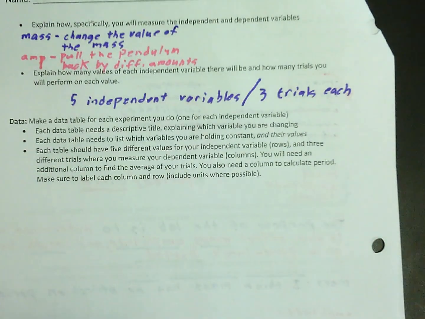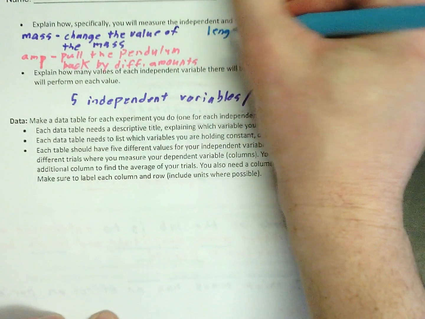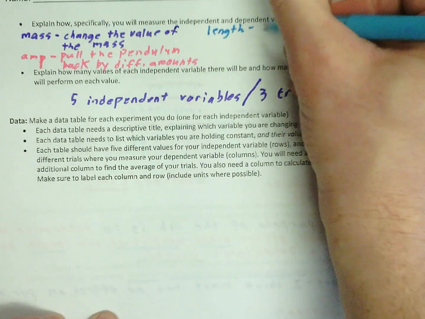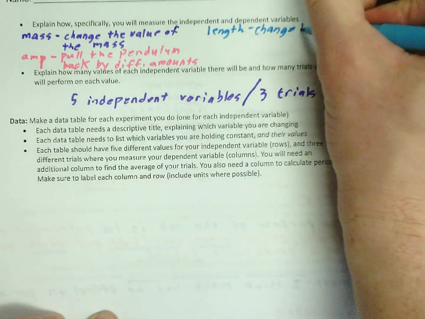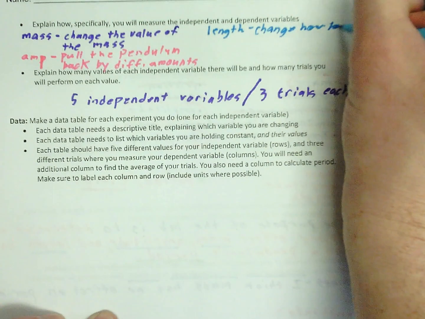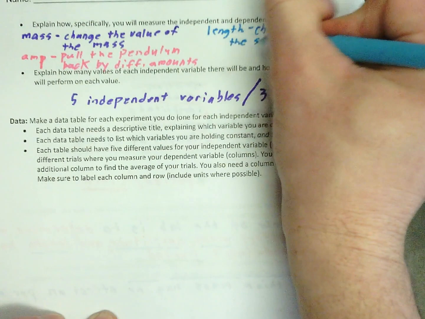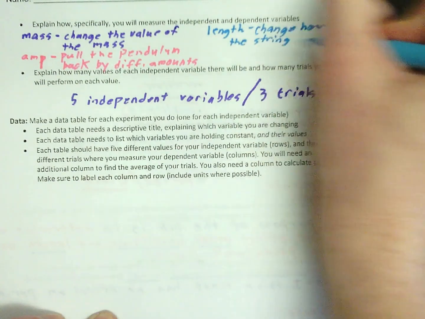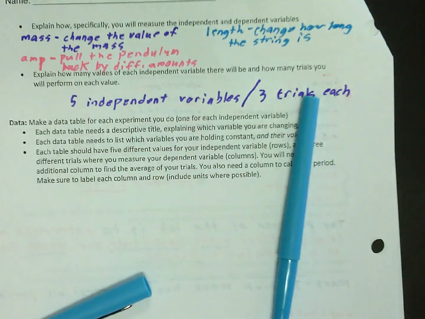Okay, third thing was length. For that one, you're going to change how long the string is. The easiest way to do that is to wrap the string around the hanger different amounts of times.